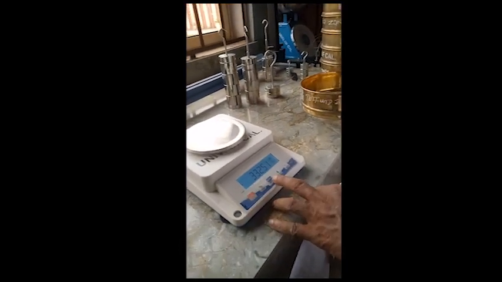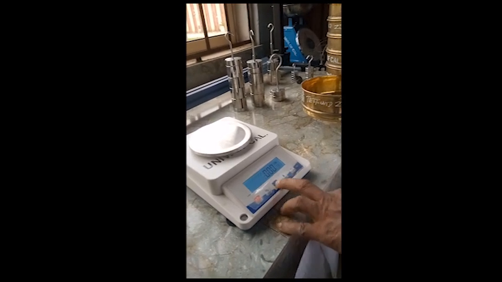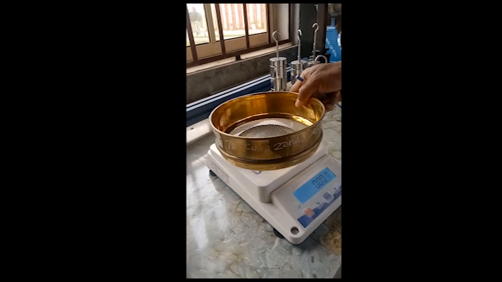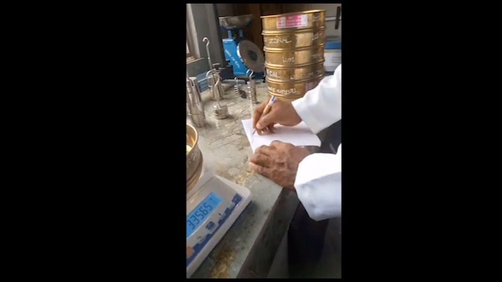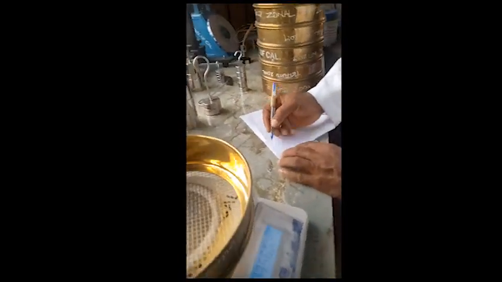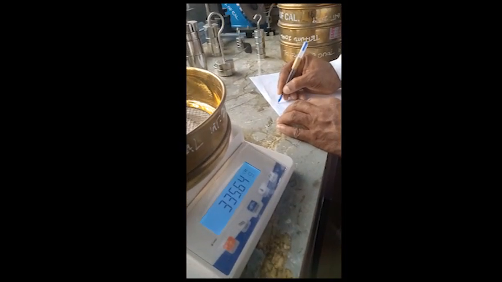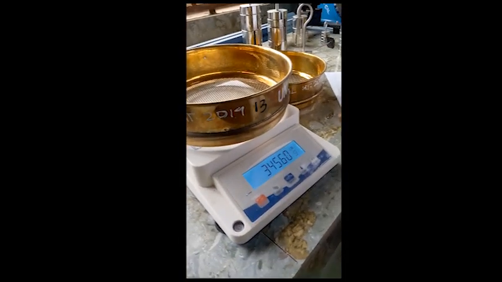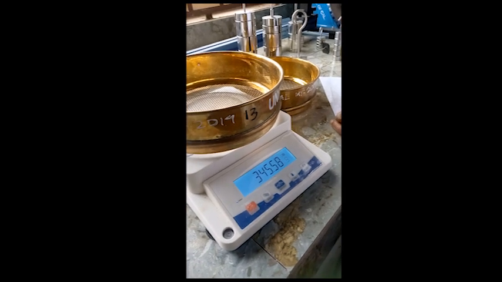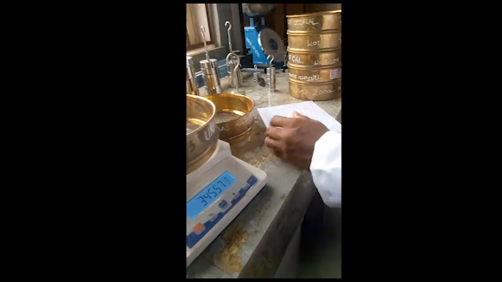Let me tie it first. Okay. Sieve number 4 weighs 335.64 grams. This is sieve number 7, weighs 345.57 grams.